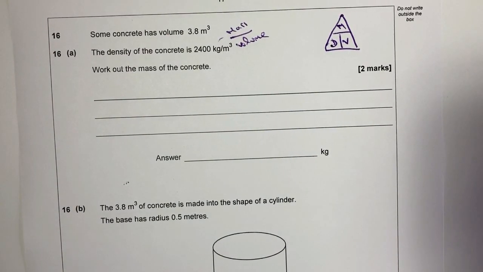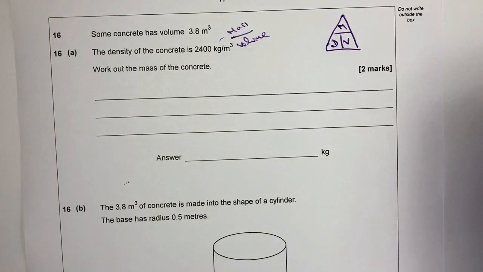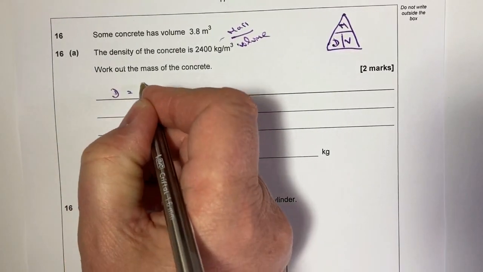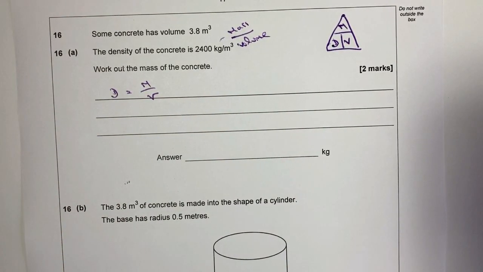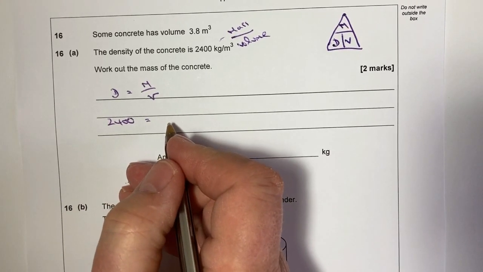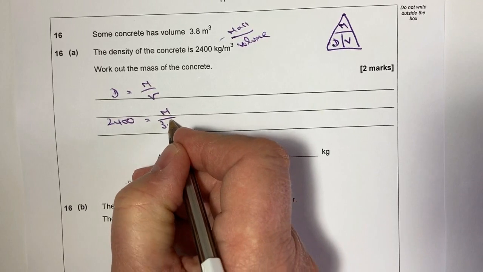Now with all of these questions, you usually will get a unit that will give you a bit of a clue. So if you're not sure about where the D, M and V go in the triangle, do have a look at a unit and see if that helps you. So I'm going to write density equals mass divided by volume. Now let's have a look at what information we've got. We know that the density is 2,400, and that equals the mass that we're trying to work out divided by the volume of 3.8.